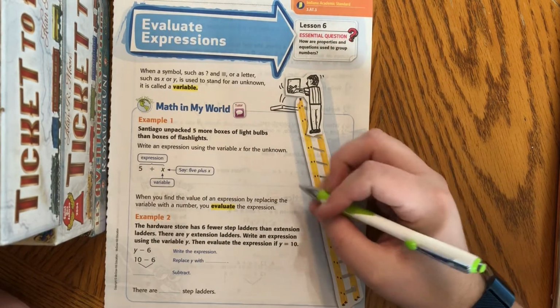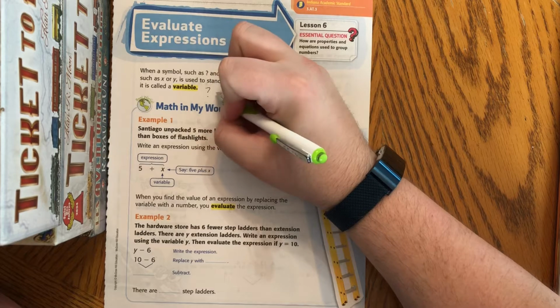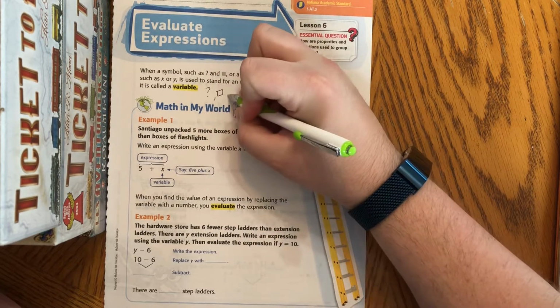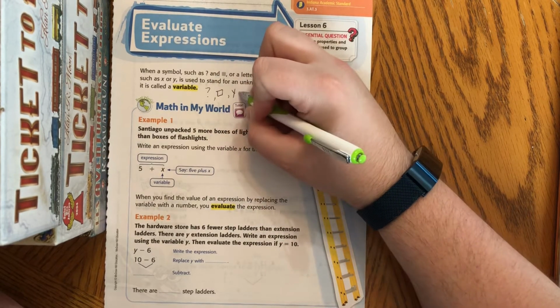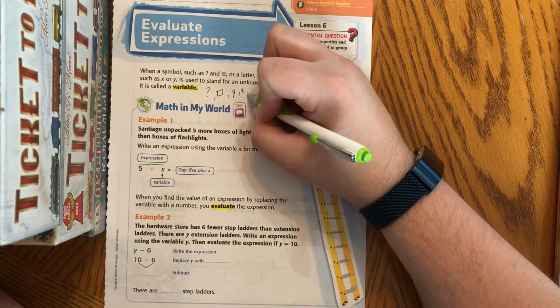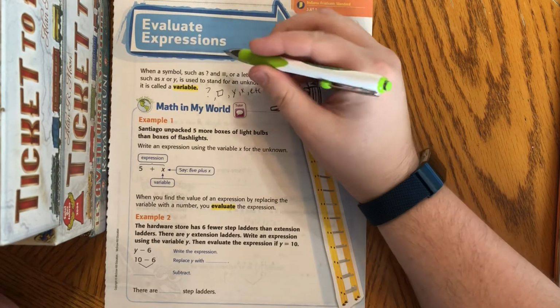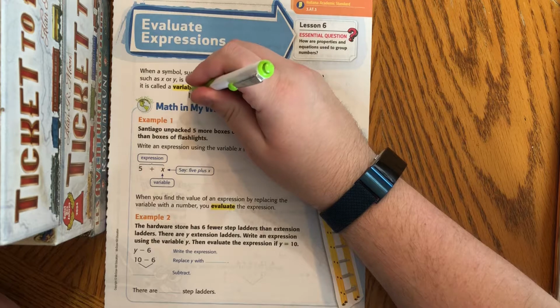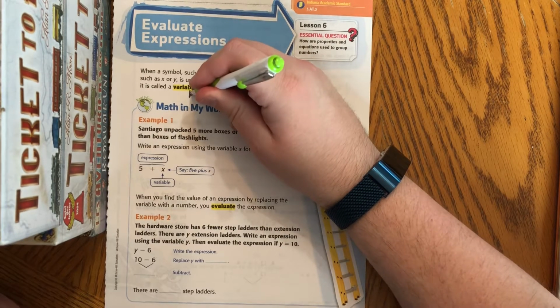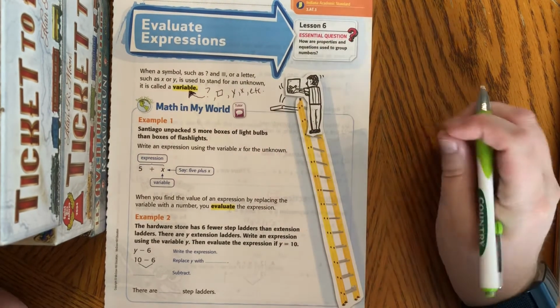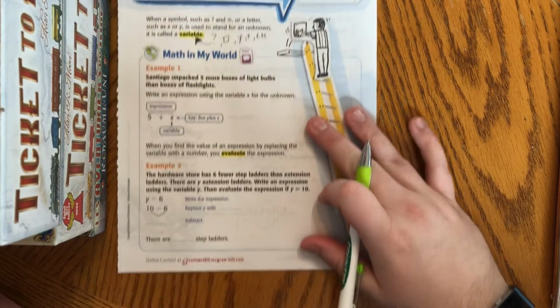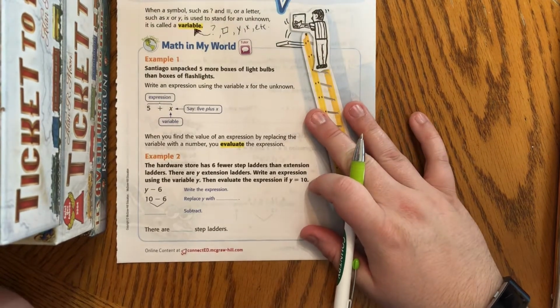So a variable can be a question mark, a box, or a letter. So Y, X, etc. Okay? So those are all variables. So let's go ahead and dive in and see what we're talking about with these variables.